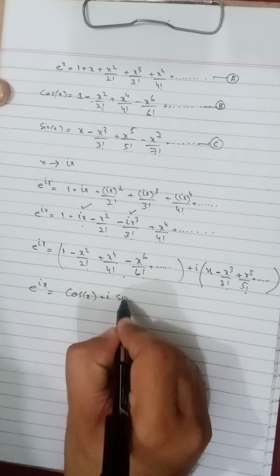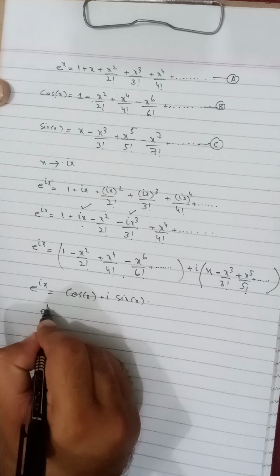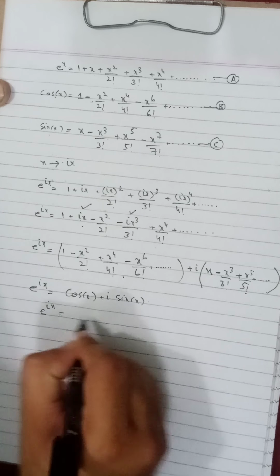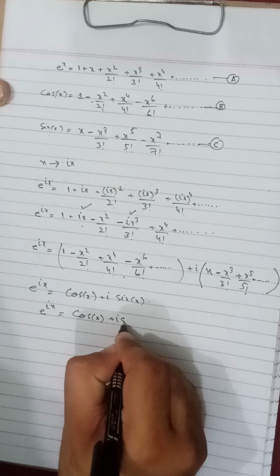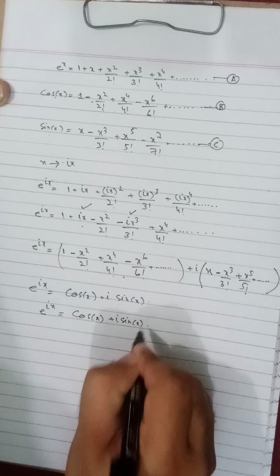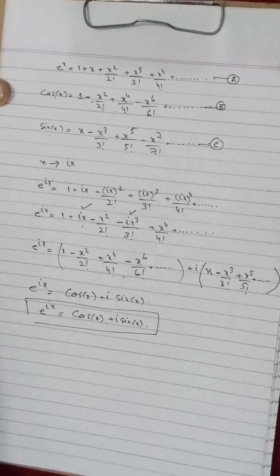So iota with sine of x. This identity is called the Euler identity: e power iota x is equal to cos of x plus iota sine of x. It is the general Euler identity.